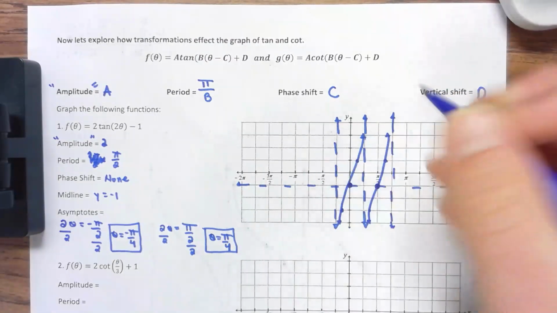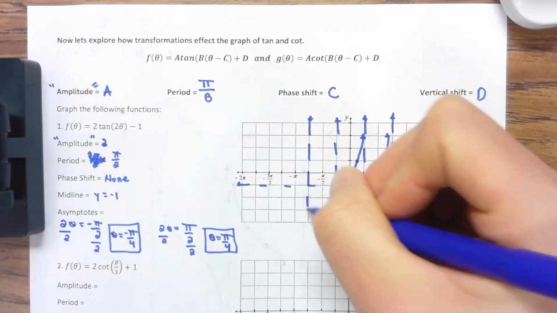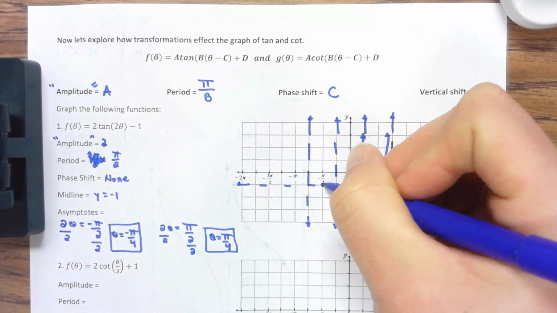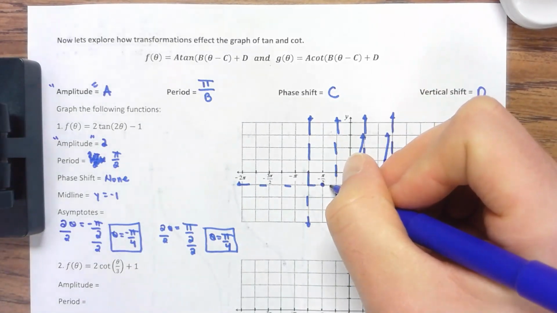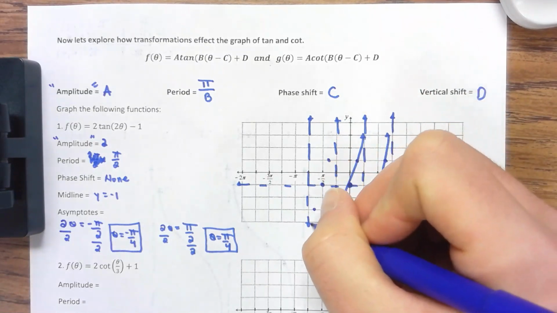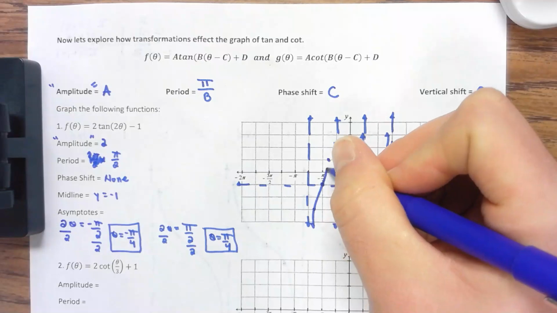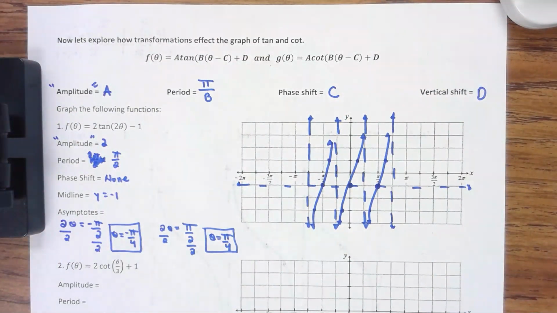And let's do one more off to the left. So left 2 squares. Midline in the middle. Halfway between midline and asymptote is where we're applying the vertical stretching compression. And there we go. And that's it.